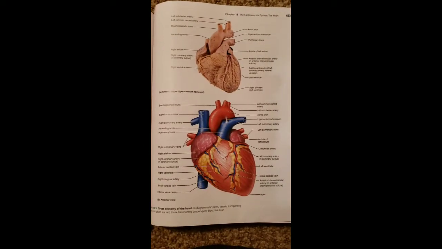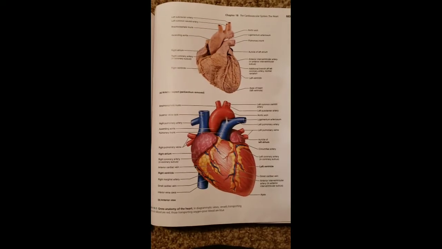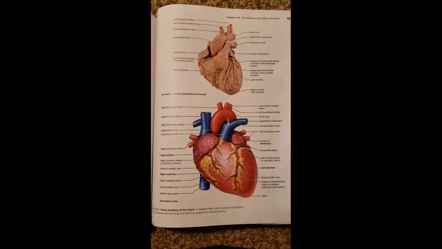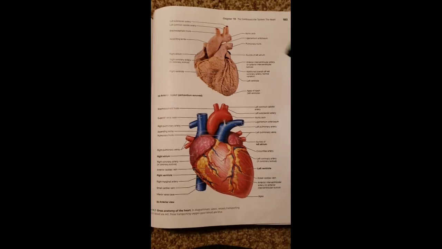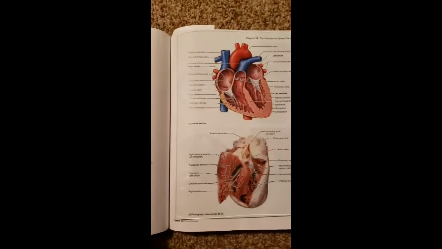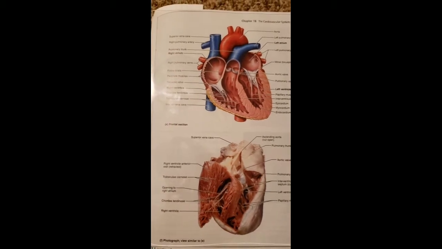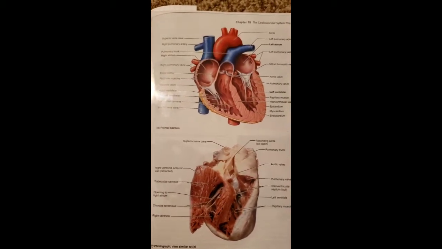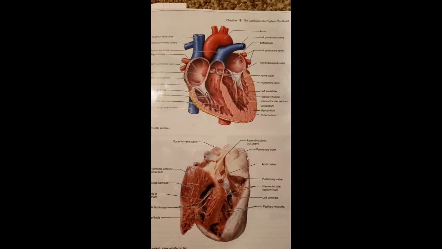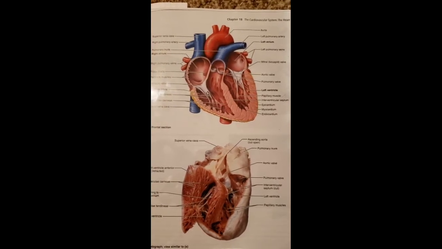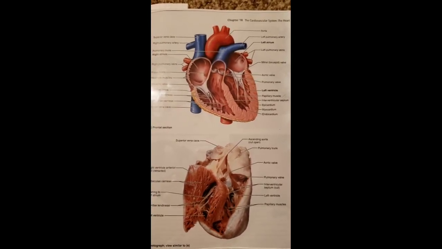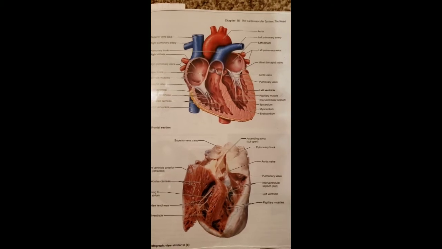So the structure of the cardiac conduction system is going to start with the sinoatrial node. That's going to be the primary pacemaker of the heart. It's going to generate an impulse at about 60 to 100 beats per minute. That's where our normal heart rhythm comes from.